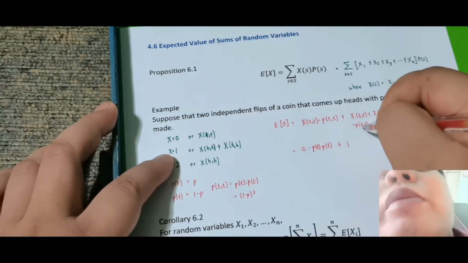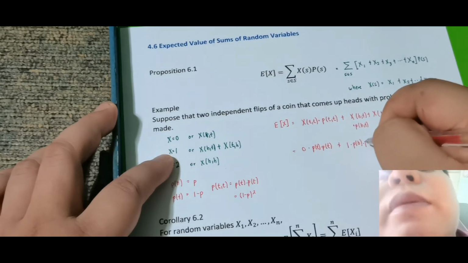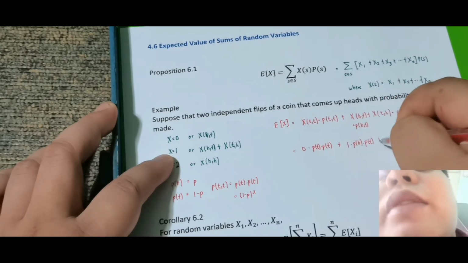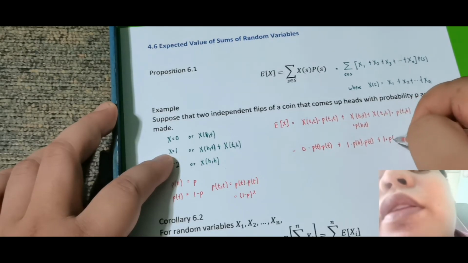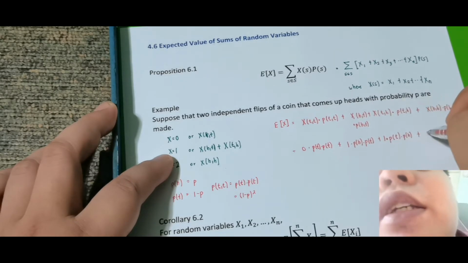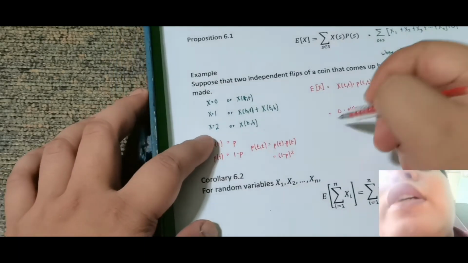So this is 1 times probability ng h and t, times probability of h times probability of t kasi independent, plus 1 times probability of t naman times the probability of h. Then plus this is 2 multiplied by probability ng h times probability of h. So now substitute lang natin.